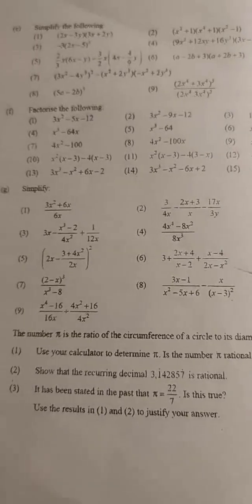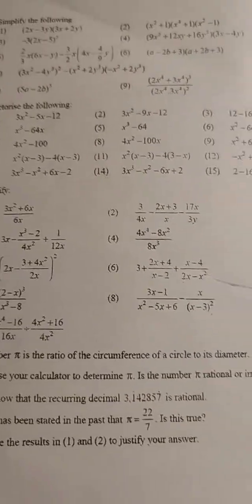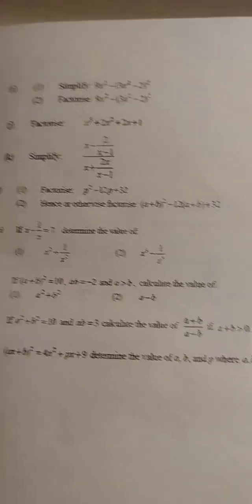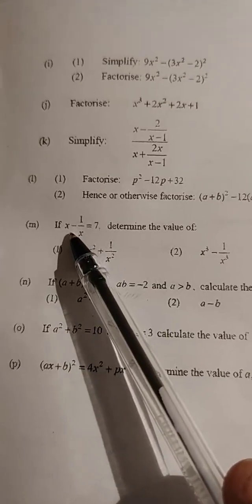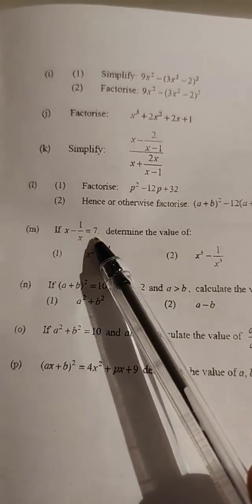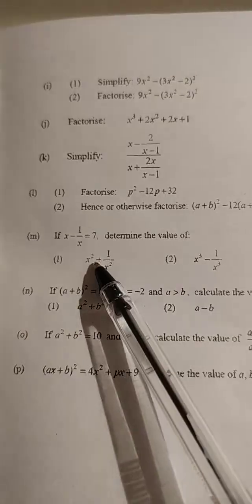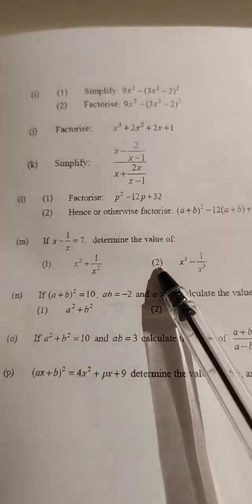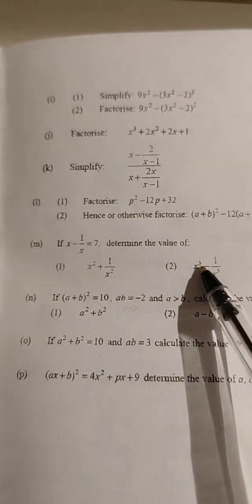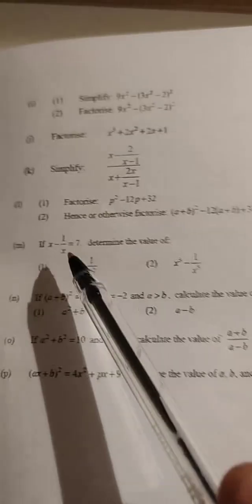Let's see, is there any other? Guys, I find these questions very interesting. Since we are here, maybe I can just conclude with some interesting questions. Look at this question. If x minus 1 over x is equal to 7, determine one, the value of x squared plus 1 over x squared, and two, the value of x cubed minus 1 over x cubed.